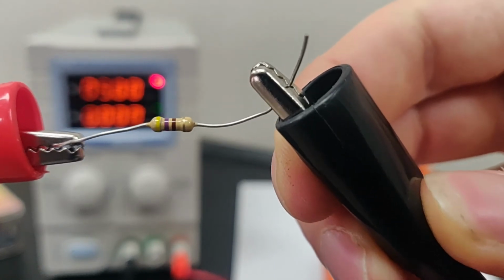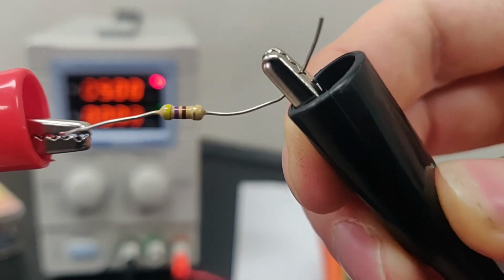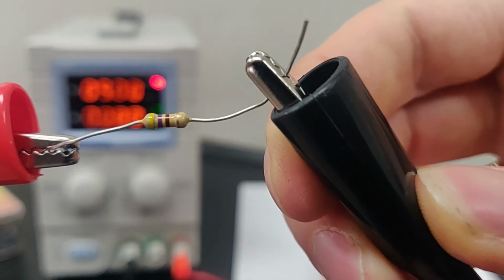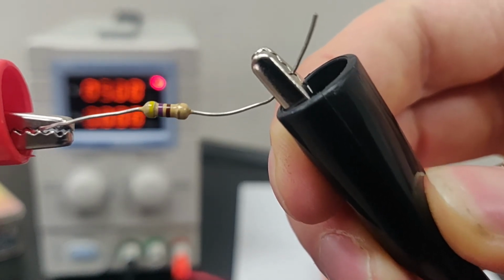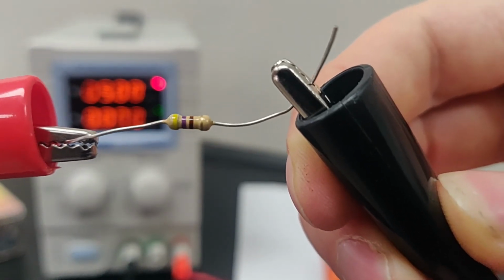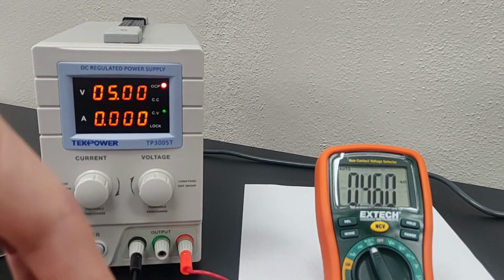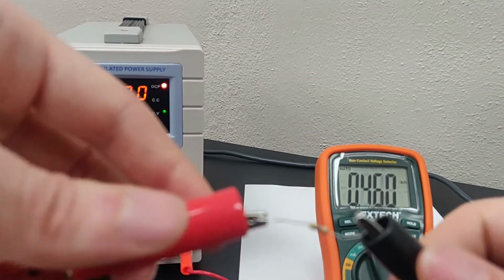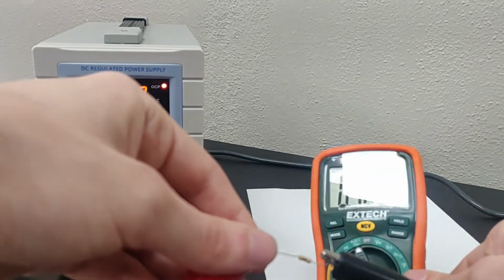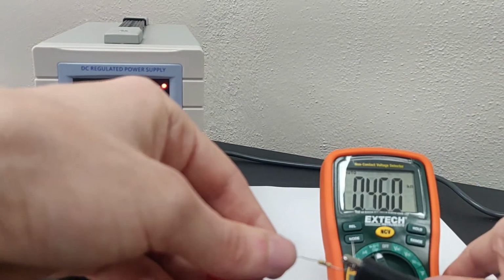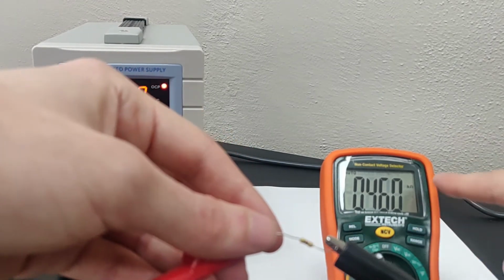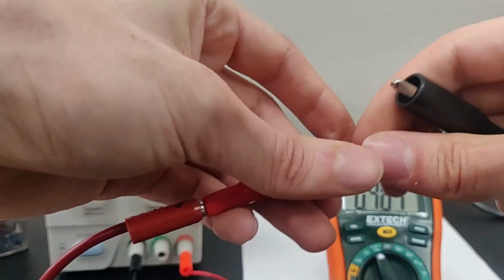So we see yellow, purple, brown. Yellow's 4, purple is 7, and brown is 1. So 47 times 10, since 10 to the 1 is 10. So 470. And reading off the digital multimeter, it's 460 ohms. What it's actually reading is 0.460 kiloohms, so the range will change on the side.